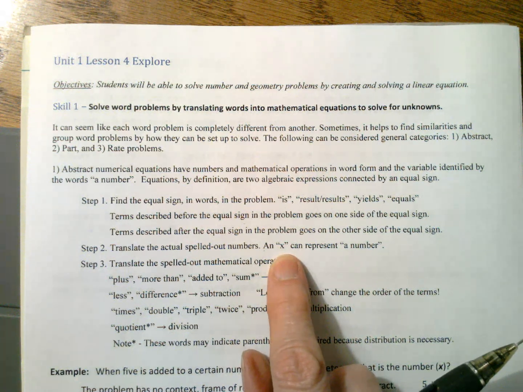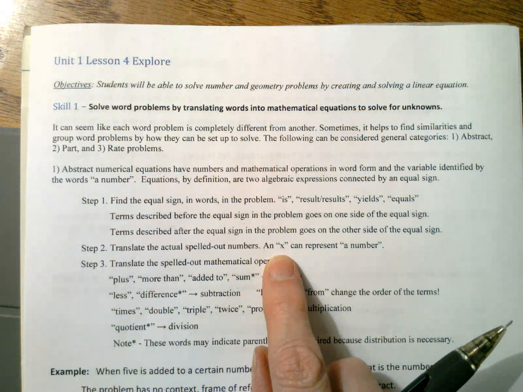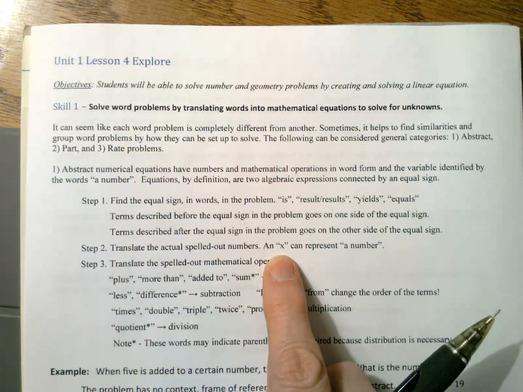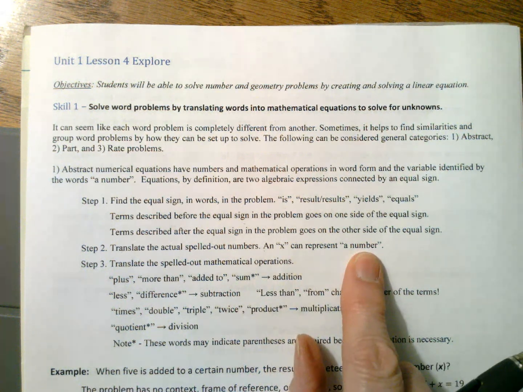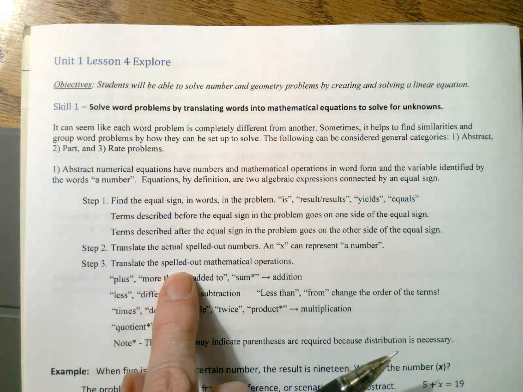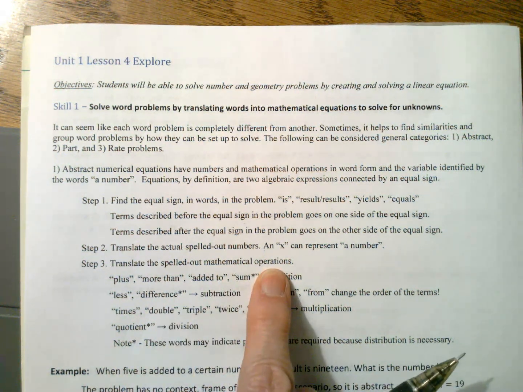And X can represent the number, or in ALEKS, sometimes it's a G or a P or a T, but you need a variable for all the words, a number, okay? And then step 3, translate the spelled out mathematical operations.